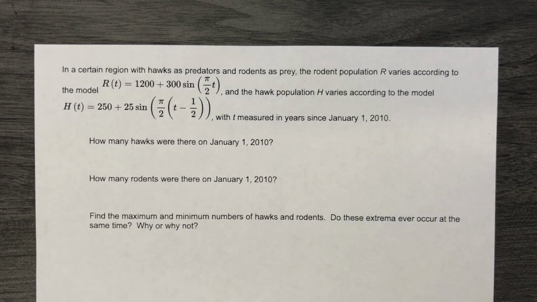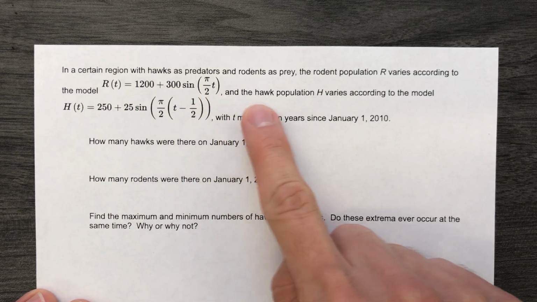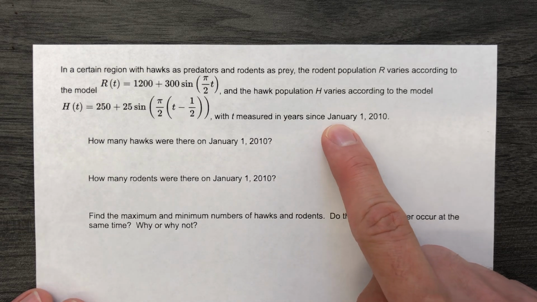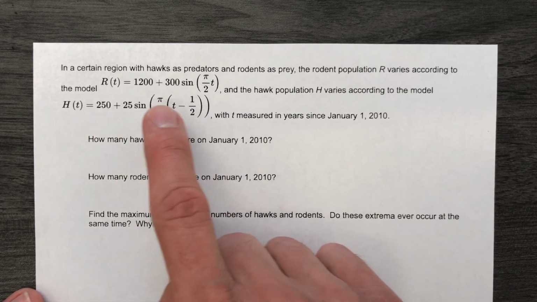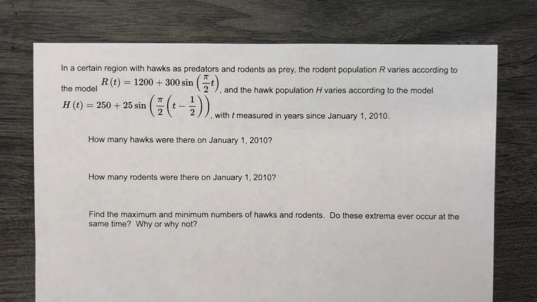In a certain region with hawks as predators and rodents as prey, the rodent population R varies according to this model, and the hawk population H varies according to this model, with T measured in years since January 1st, 2010. Okay, so we're going to have population of hawks, population of rodents, and we're going to have the hawks eating the rodents and the rodents running for their lives.